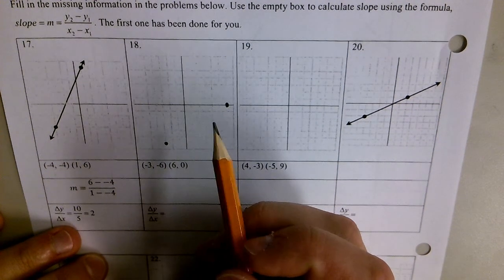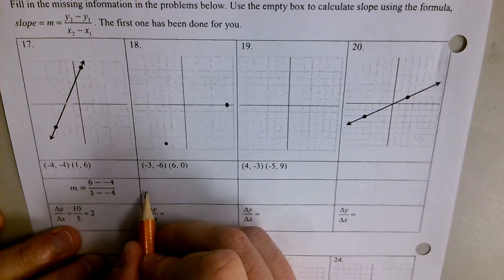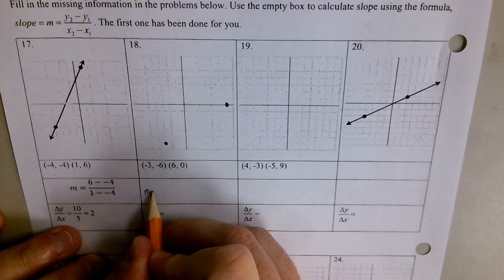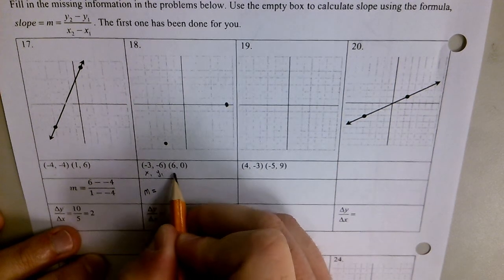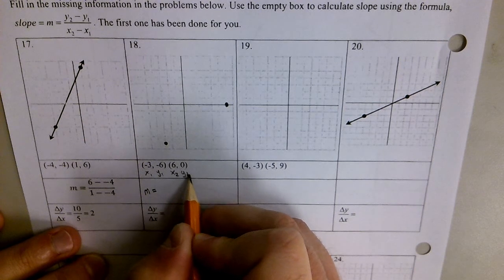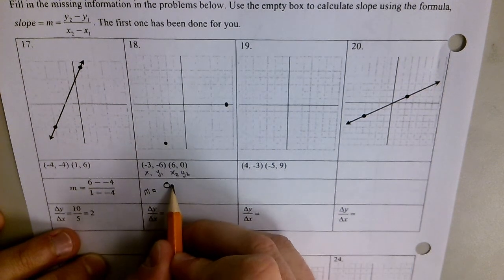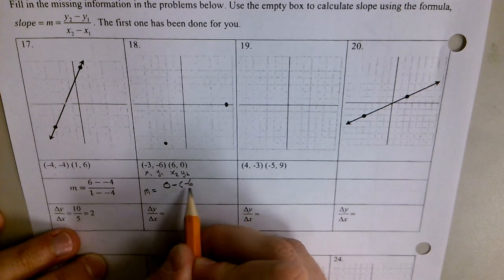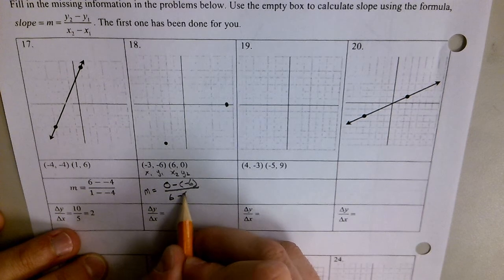So then what we can do is we can use our slope formula to figure it out. So m equals, and then we have x1, y1, x2, y2. We can put those into the formula. So I've got my y2 minus my y1 over my x sub 2 minus my x sub 1.